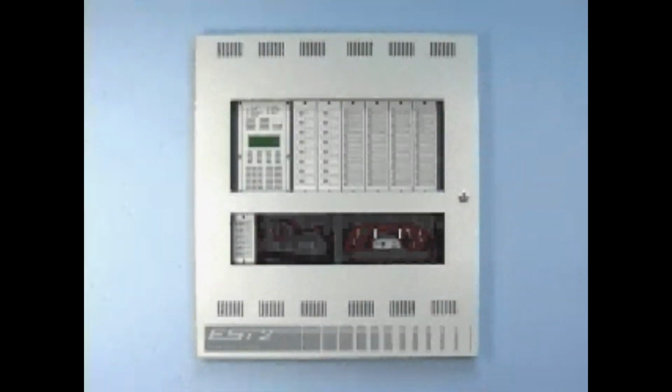Well, that covers the basic operation and service functions for the EST2 system. For further information, review the self-study course and your manual. Then view this tape again.